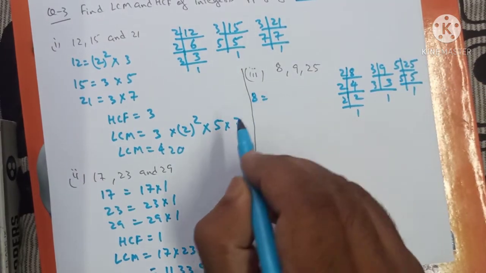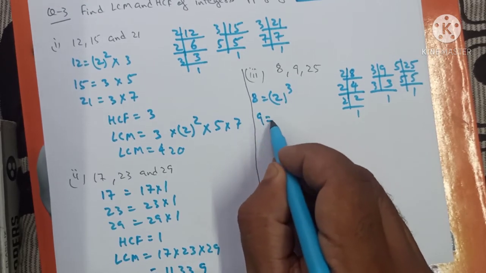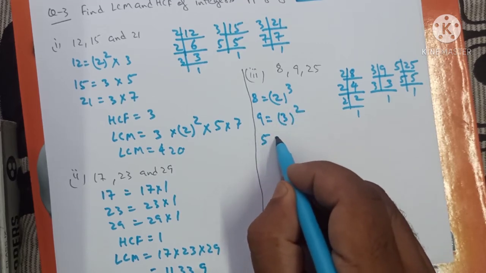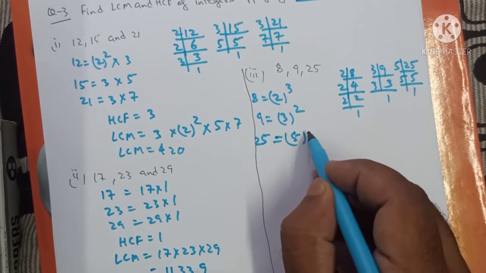So 8 can be written as 2 raised to power 3, 9 can be written as 3 raised to the power 2, and 25 can be written as 5 raised to the power 2.